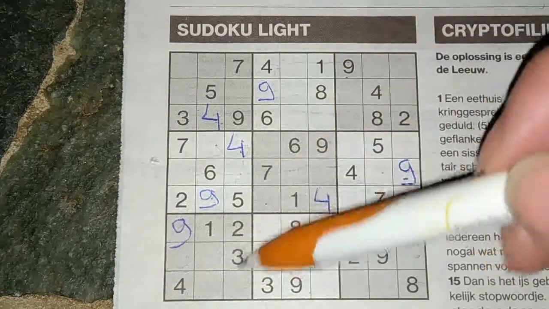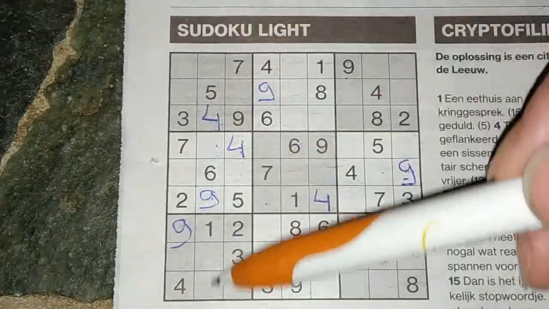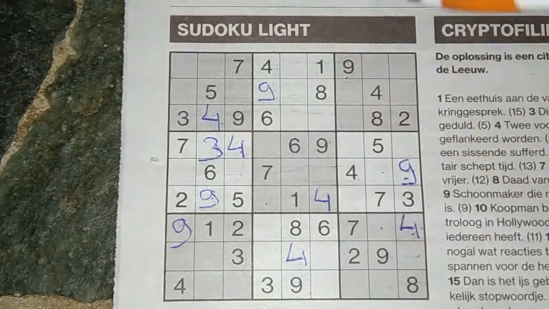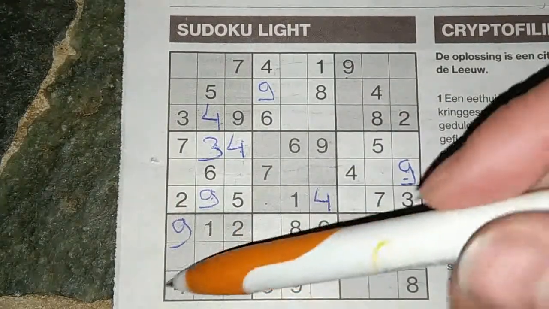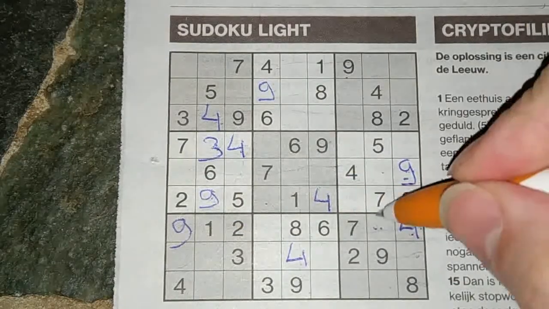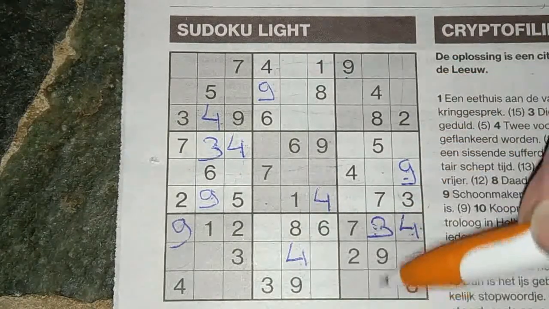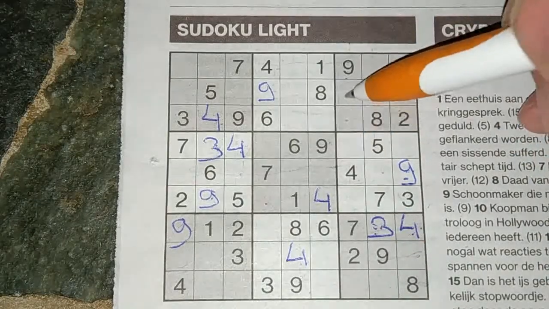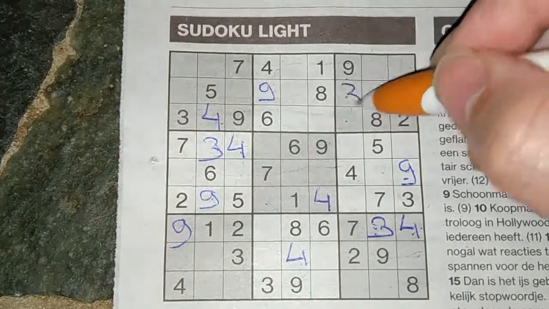Then a 3 in this column, a 3 in the first column. So in the second column, the only place for a 3 should be here. A 3 in this row, a 3 in the last row. So in that row, the only place for a 3 should be here. 3 in the last column, 3 in the column next. So in this column, the only two places for a 3 is here or there. But I see here already a 3. No 3 there. 3 should be there.